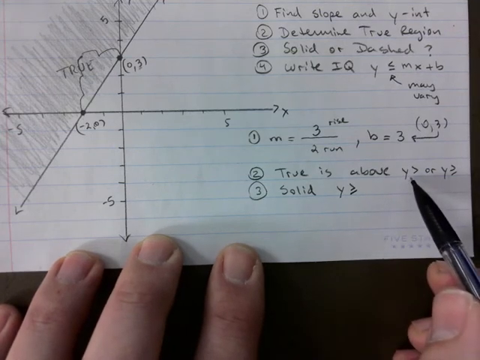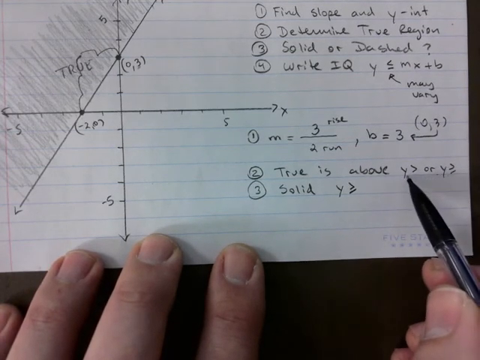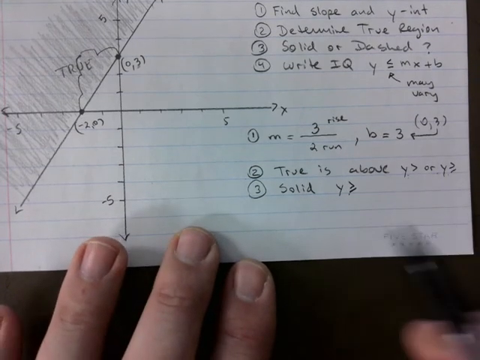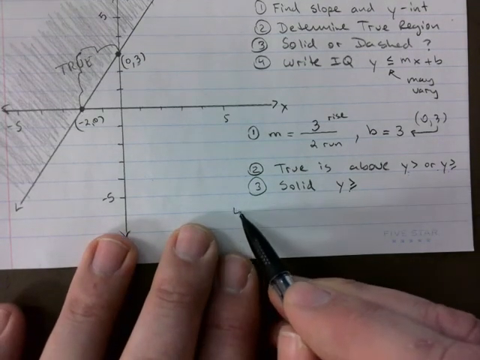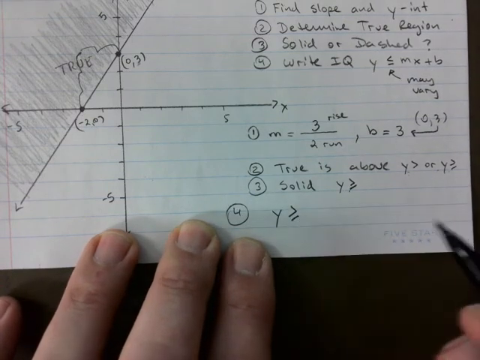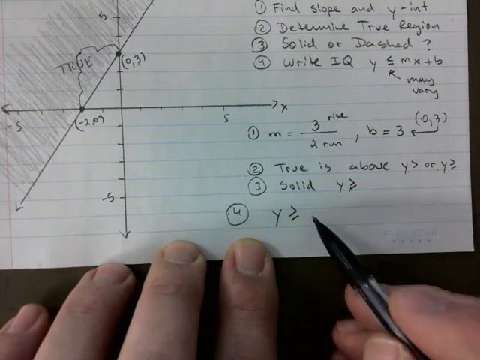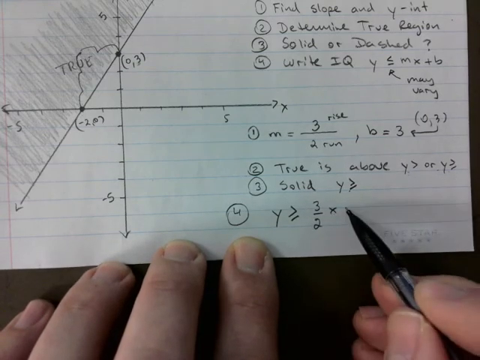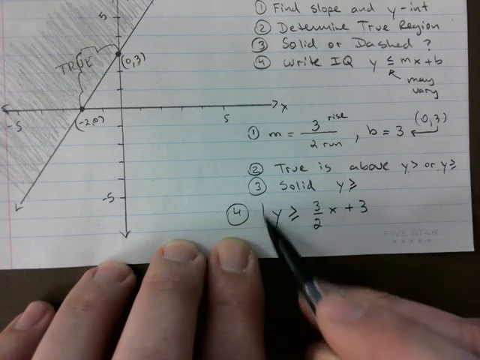So you've narrowed it down from the 2 candidates to just this one. And then now we're going to write. So you go y is greater than or equal to, and then I take my slope, x plus 3. This is it.